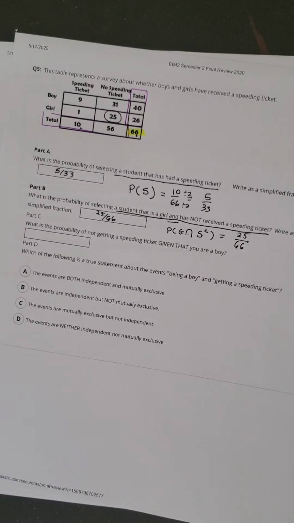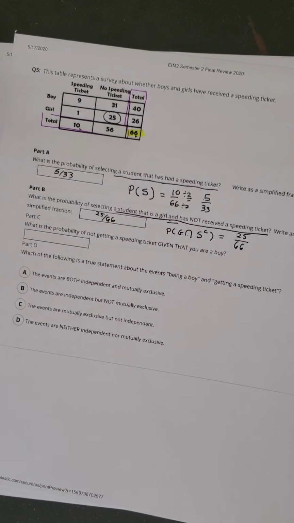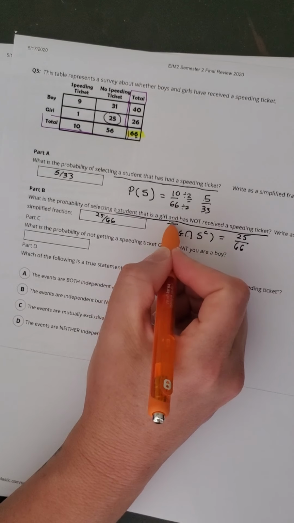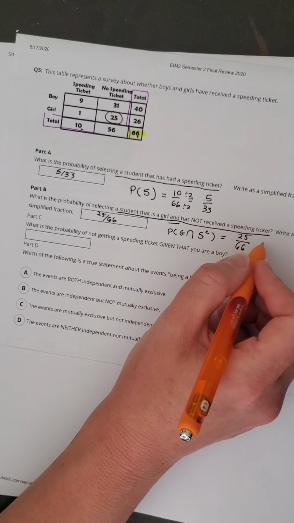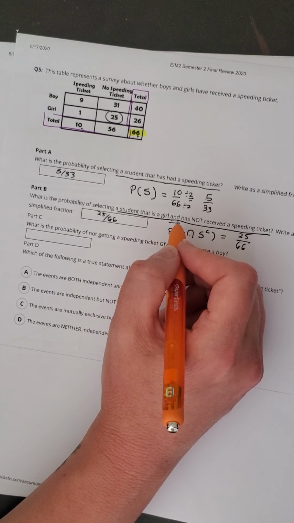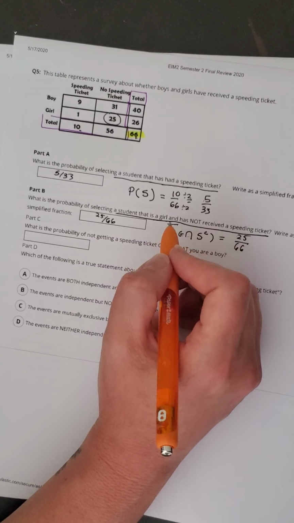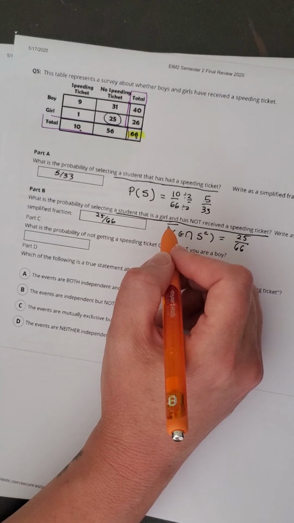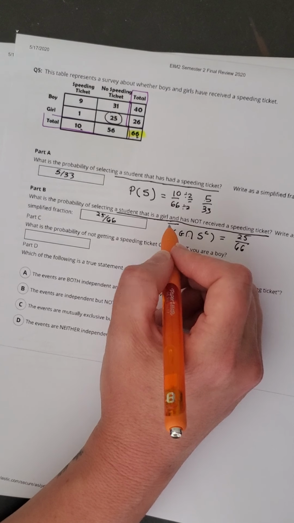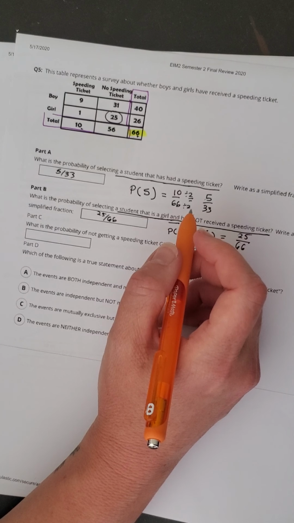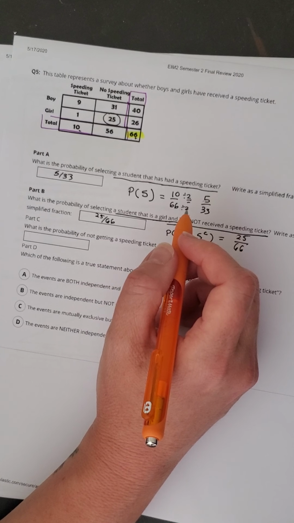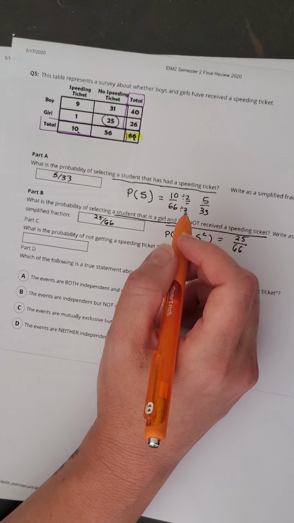Again, for just a moment I thought it was going to be conditional probability, but then I realized they used the word "and." Now, if they had said a girl who has not received a speeding ticket, I know that seems really sneaky, but that is conditional probability. So we will not put anything tricky, vocab-wise, on the test. We'll make sure that it's really clear and we use something like "given that."